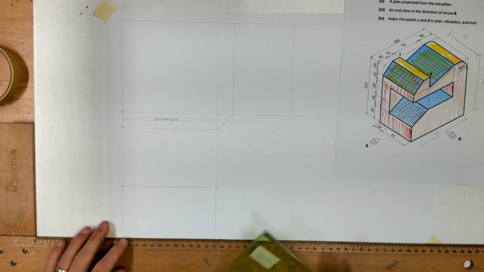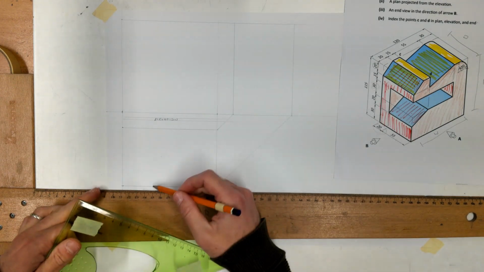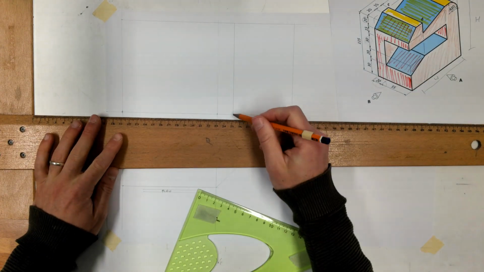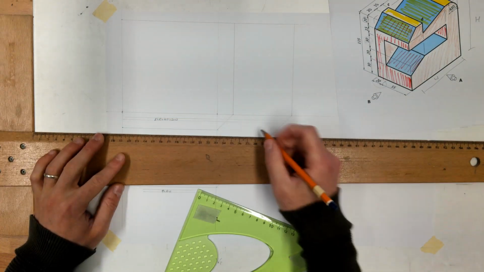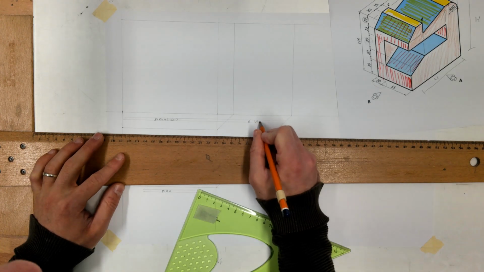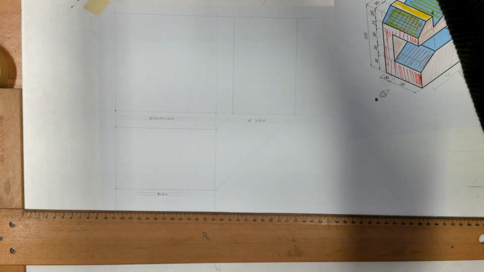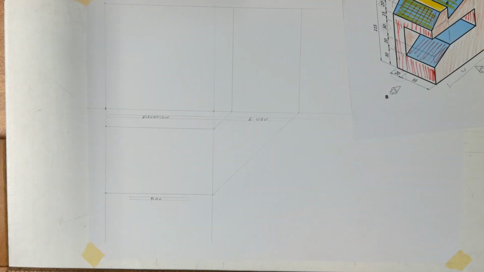So now we have our 3 boxes. And I'm going to label my plan in here. And I'm going to use the same 2 heights here. And I'm going to label my end view there. So just zoom in a little bit now.